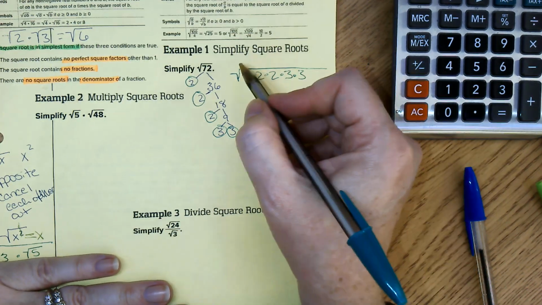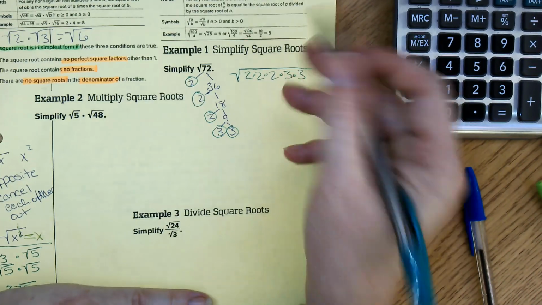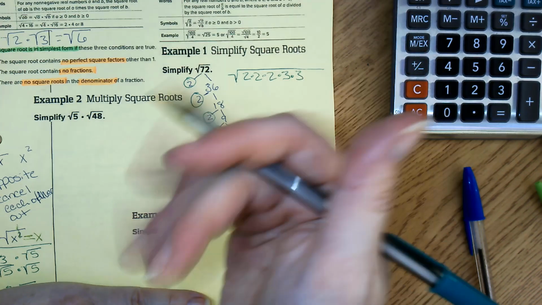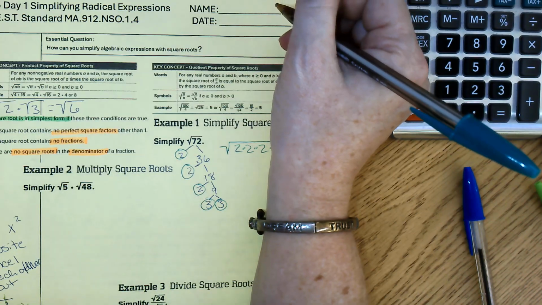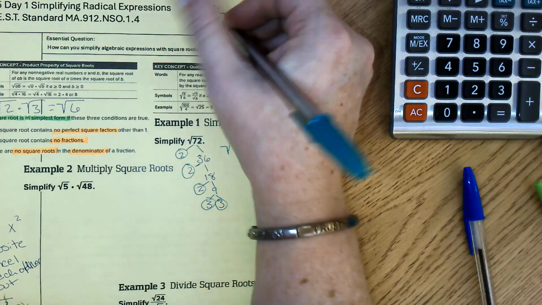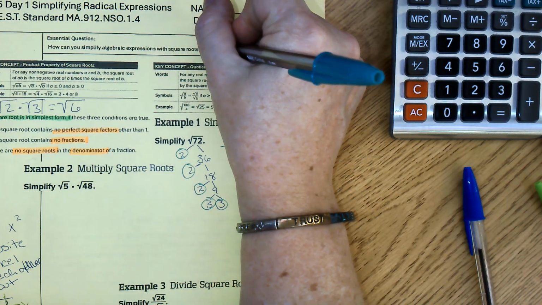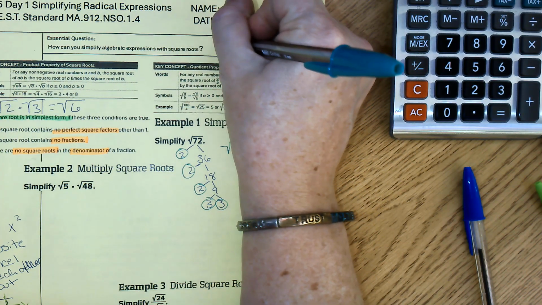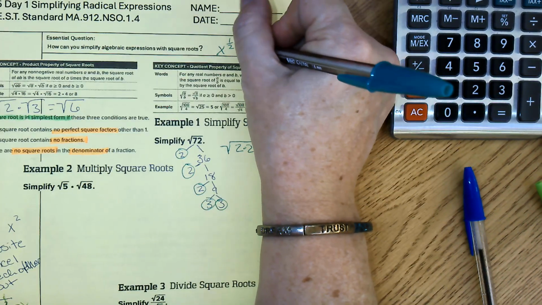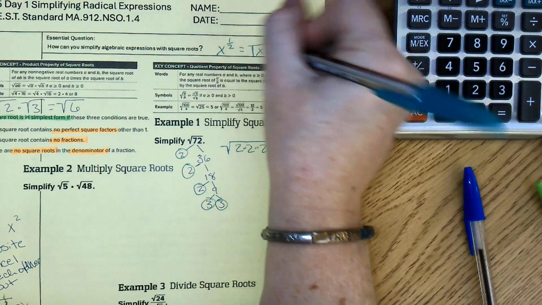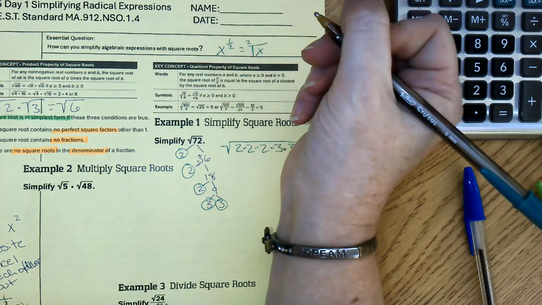Okay, so the square root of. Now, when we were doing radicals, and we were trying to rationalize them, you learned about x to the 1/2 power is the square root of x, and we simply don't place the 2 there.